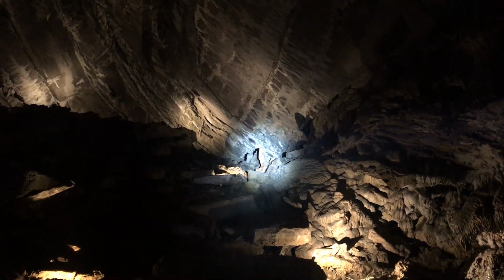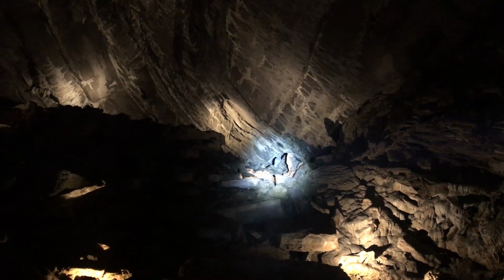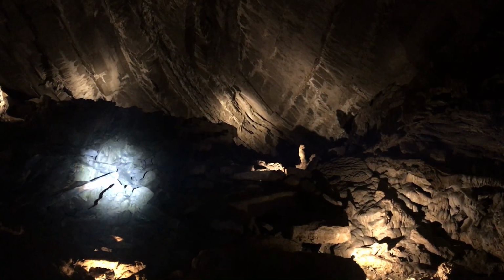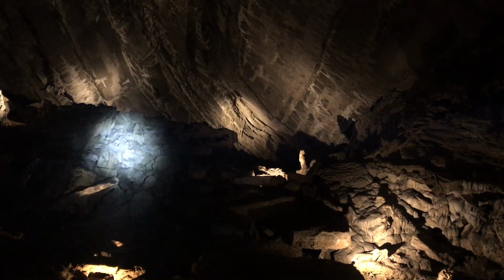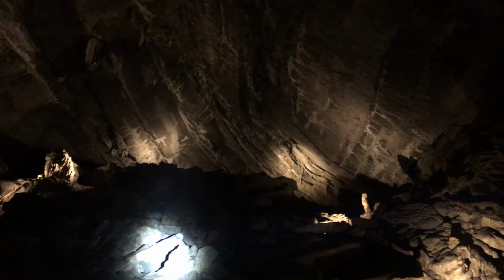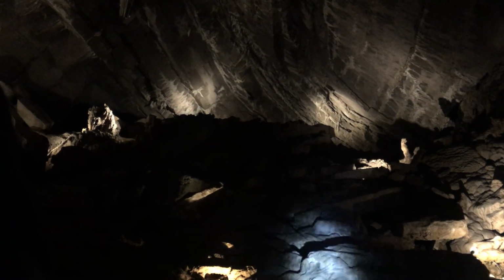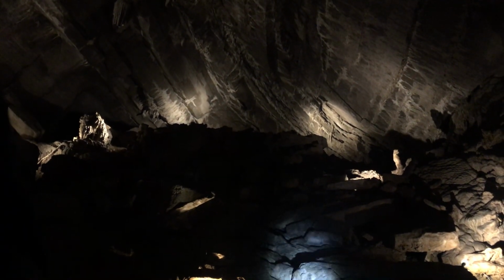And then off to our right side here, we have this formation that kind of looks like an owl. Now in 1865, a man named Isaac Paxton came down in the cave. He came down through the same entrance into this same room, saw all this water. He decided to get a paddle boat, get a torch, and explore through the cave.